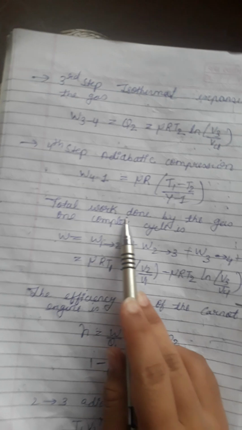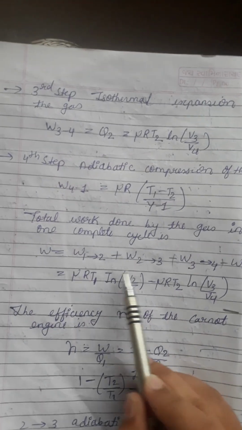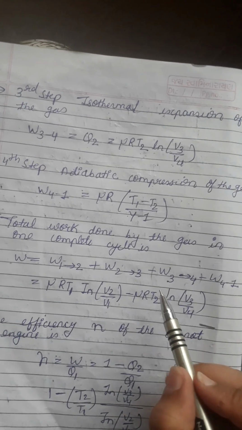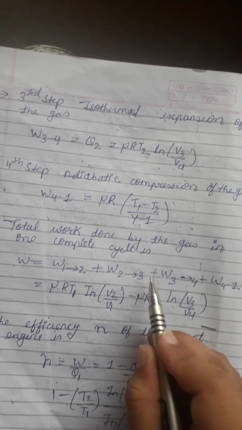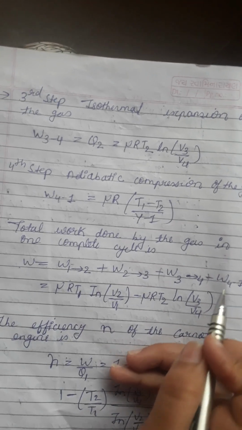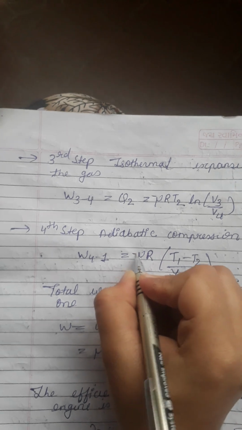Okay. Now here total work done, we have total work done 1 to 2, 2 to 3, 3 to 4 and 4 to 1. Now some have asked why we have put a minus here. In the first it will come all minus, but here it will become minus and also here it will become minus due to expansion.